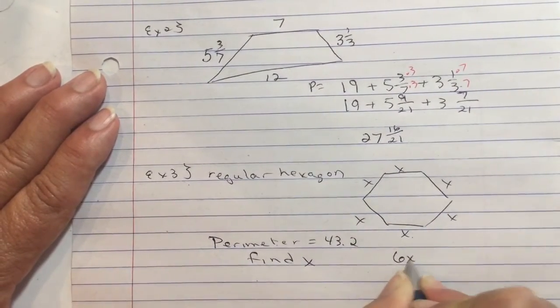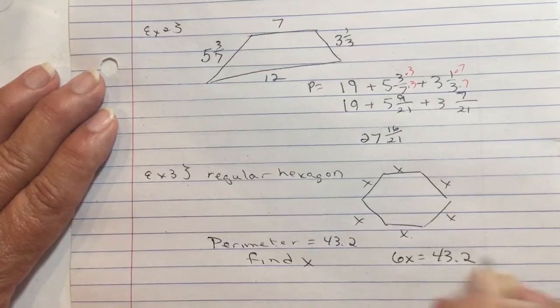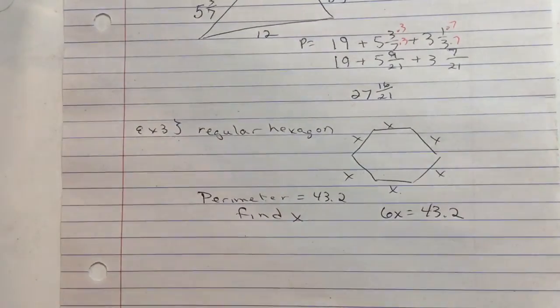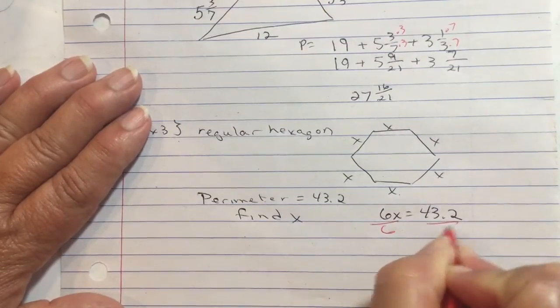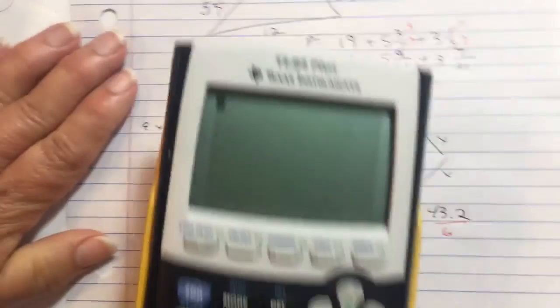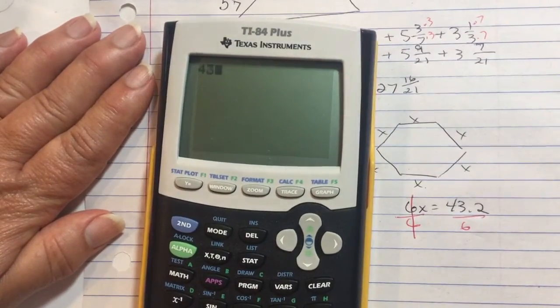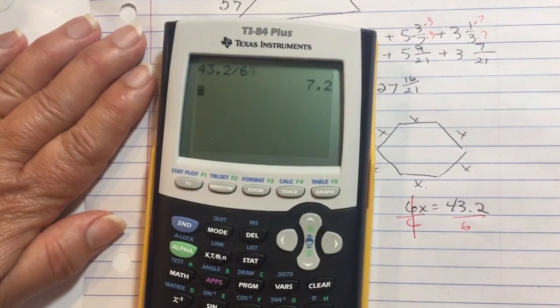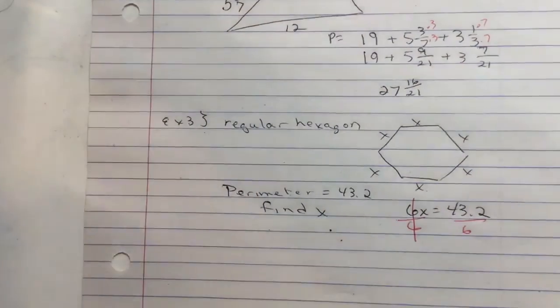All 6 X's must add up to 43.2. And this is basic equation solving like we've been doing all year. The opposite of multiplication is division. Divide each side by 6. And you get X to be 7.2.